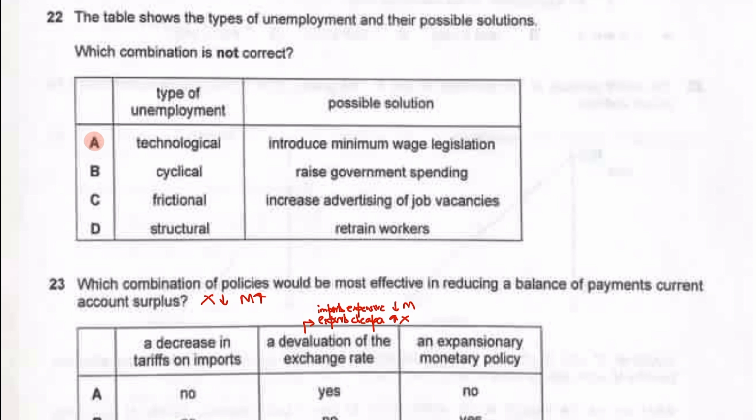Why? Because obviously cyclical unemployment, there would be a recession and a falling aggregate demand. So the government needs to boost AD, stimulate AD by raising government spending. Frictional unemployment, the workers would be unemployed, maybe in search for a better job, and making job vacancies more easily accessible and advertising about them would resolve this, the duration and the size of frictional unemployment. Structural unemployment is when there's a mismatch between the skills of the workers and the skills required in the industry. So to retrain workers would be a good solution. So A is the correct answer, because technological unemployment, the solution is not to introduce a minimum wage legislation.